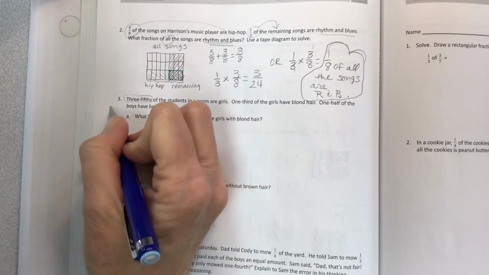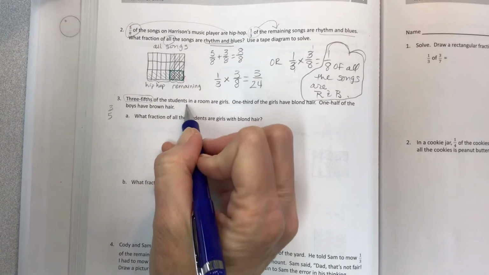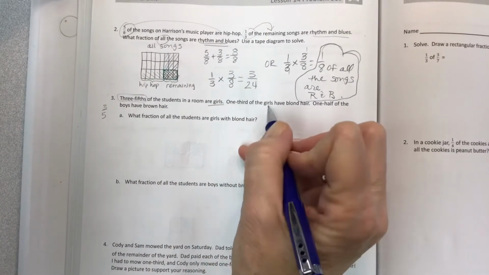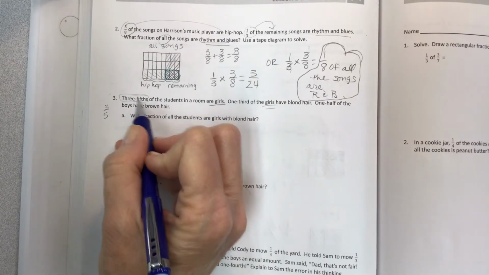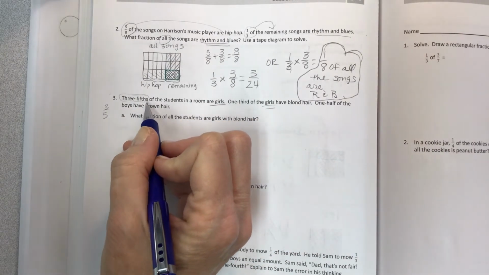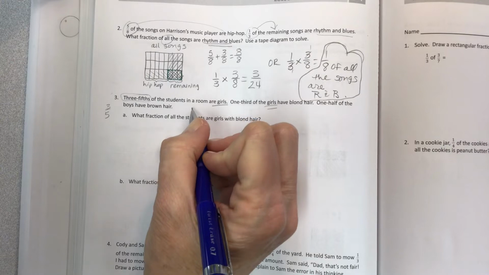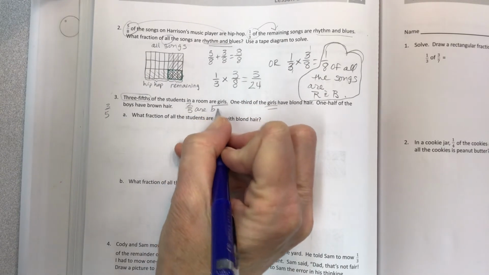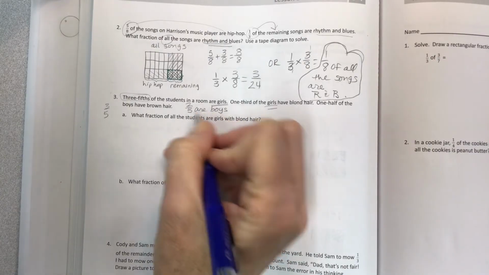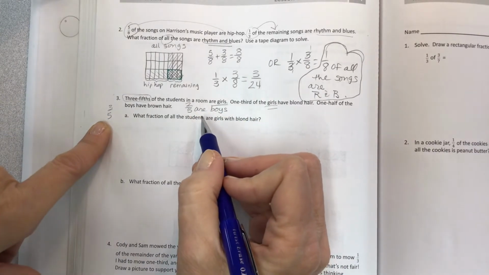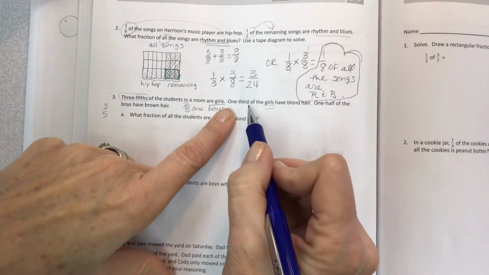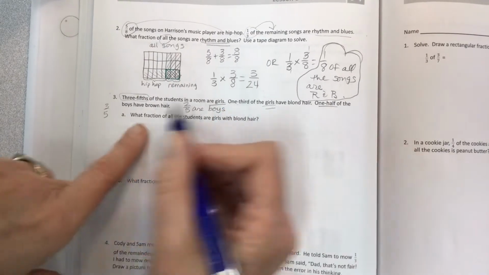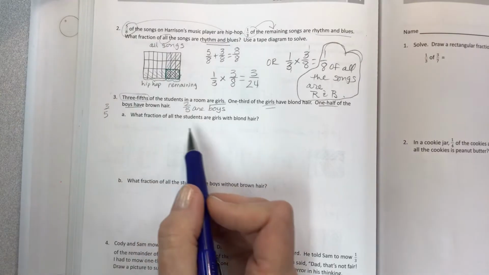3/5, word form of a fraction. Of the students in a room are girls. Okay. 1/3 of the girls. So what does that mean? If we have 5/5 and that makes all the students, then the other 2/5 are boys. Just thinking about things and putting whole things together, okay, because that will help you. 1/3 of the girls have blonde hair. 1/2 of the boys have brown hair.